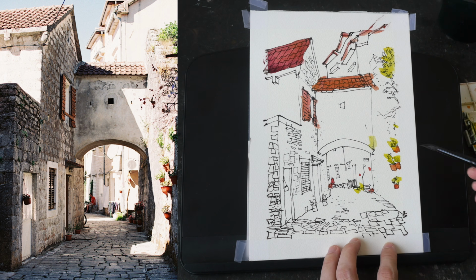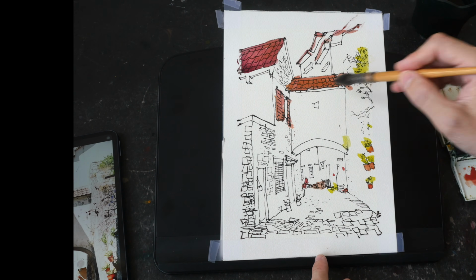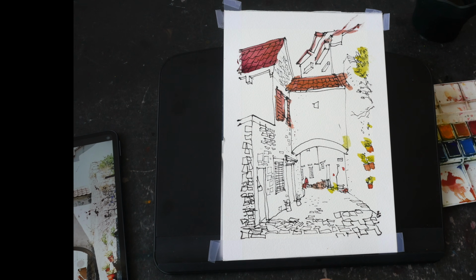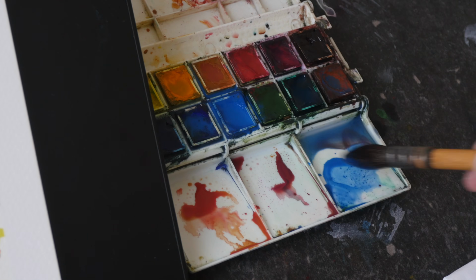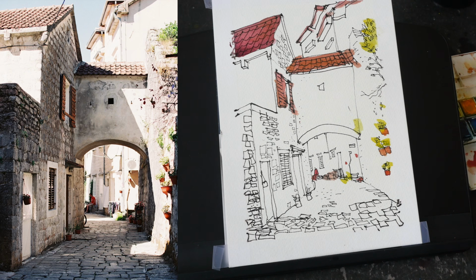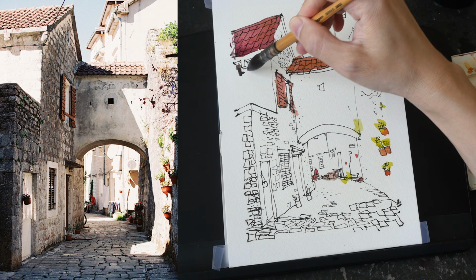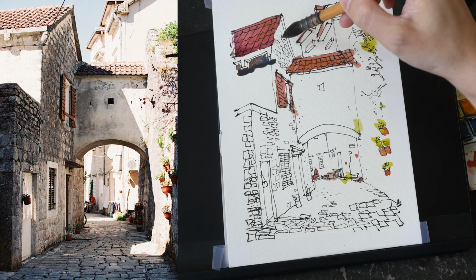The darker areas will be mixed with French ultramarine because ultramarine can give you a darker wash, whereas cerulean blue is a paint that has low tinting strength, so no matter how much paint you add to burnt sienna, you will not get a very dark color, which is why I needed to have ultramarine as well.